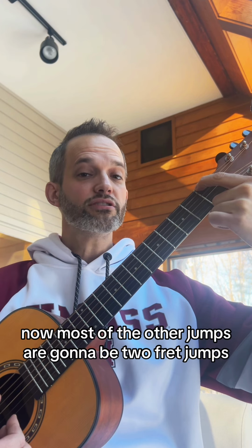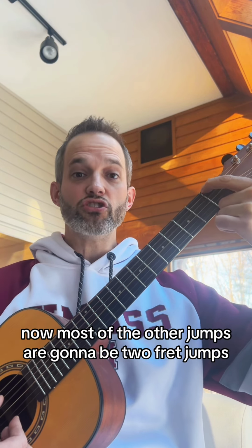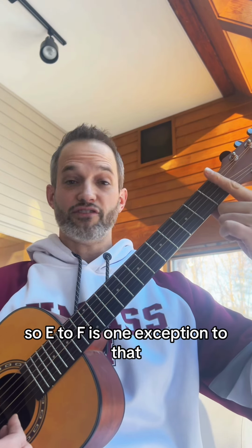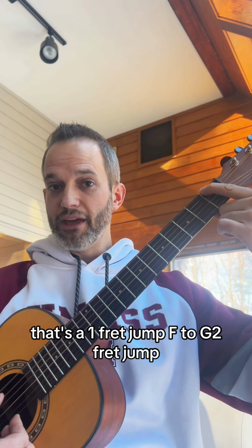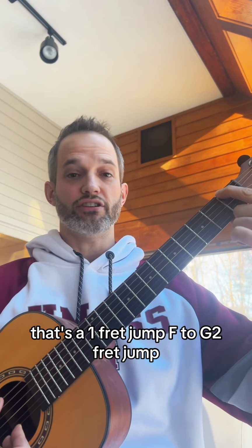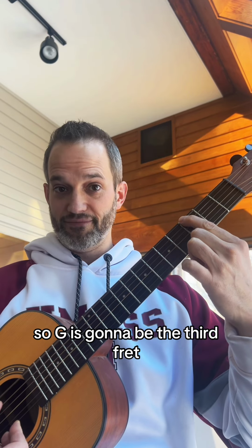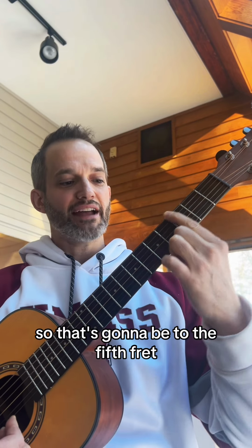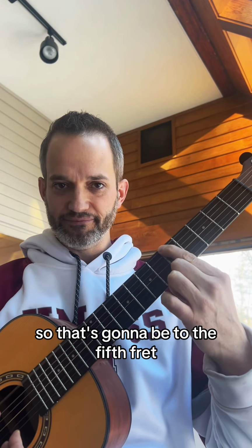Now, most of the other jumps are gonna be 2 fret jumps. Those are called whole steps. So E to F is one exception to that. That's a 1 fret jump. F to G, 2 fret jump. So G is gonna be the 3rd fret. G to A, 2 fret jump, so that's gonna be to the 5th fret.